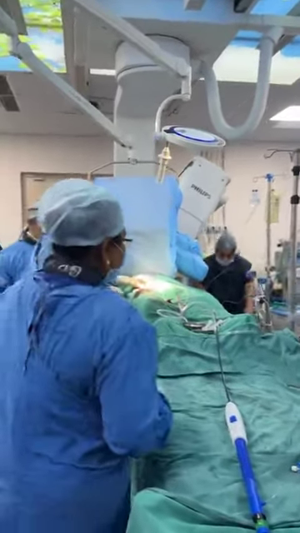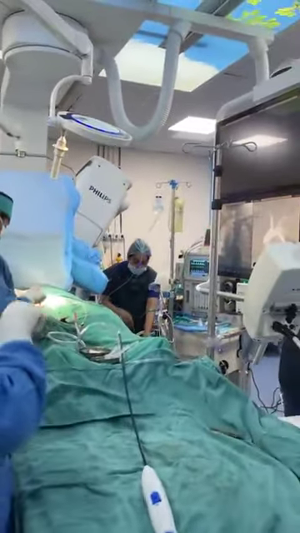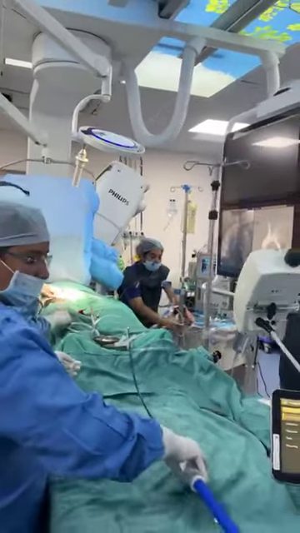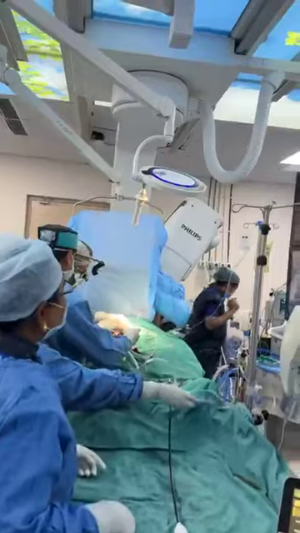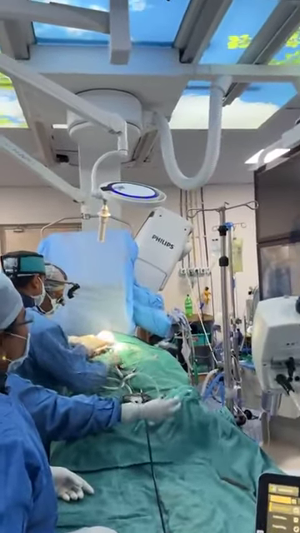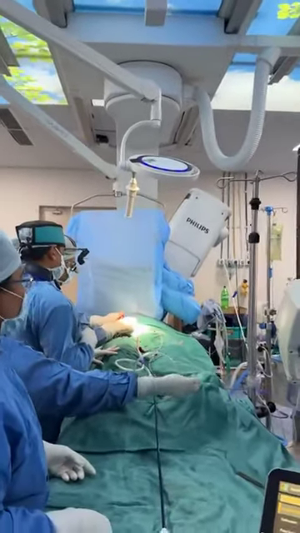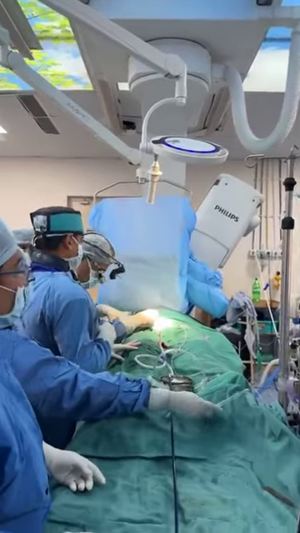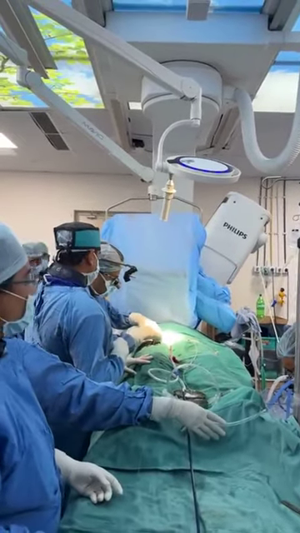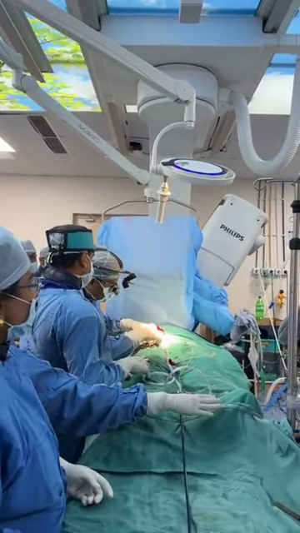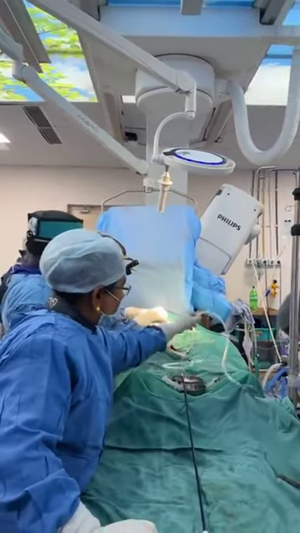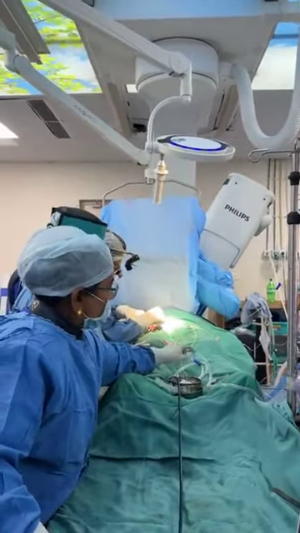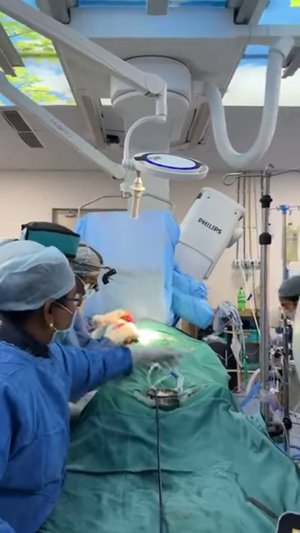Okay, bhai? Yeah. Can we take out the seat? Wait, let me have, if you have a clamp, I need a suction. It is not working. Where is it? Yeah, they are connecting it. Connecting. Okay.